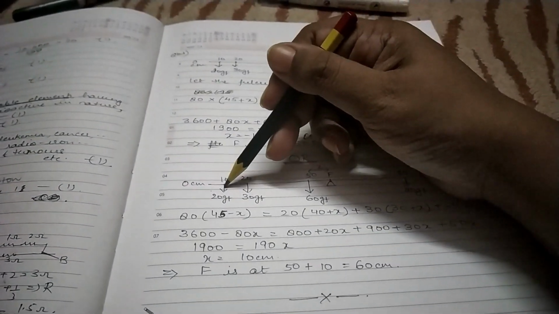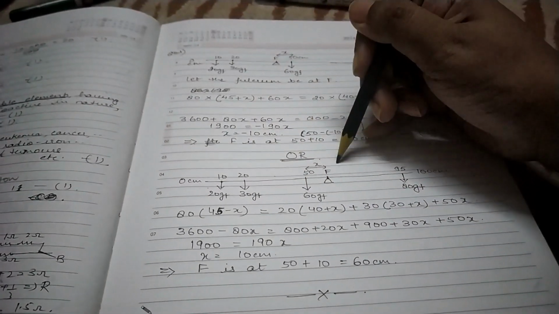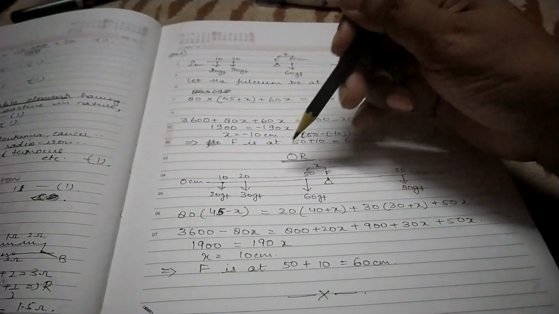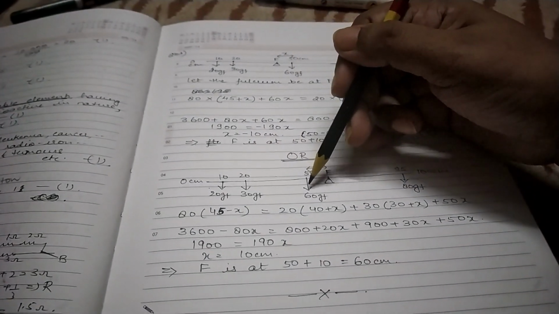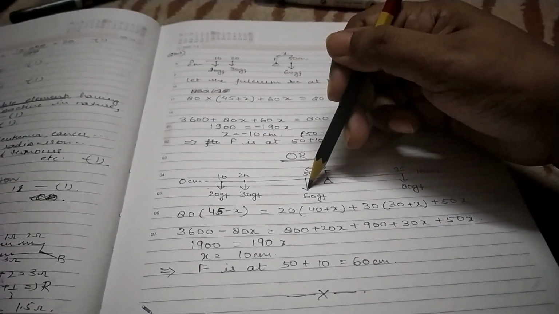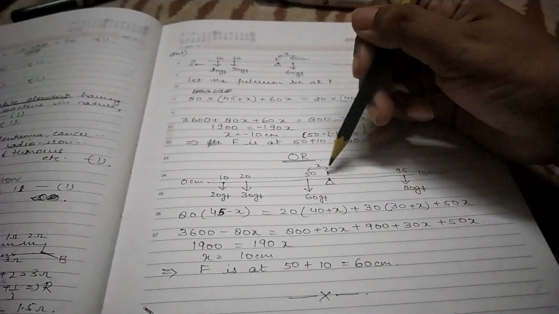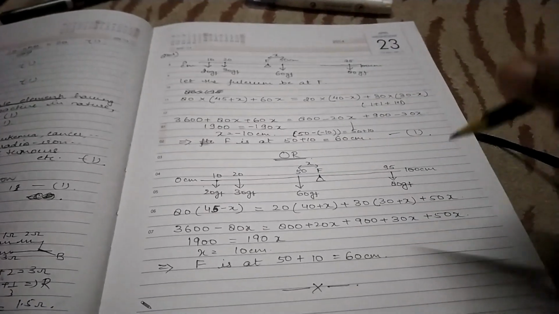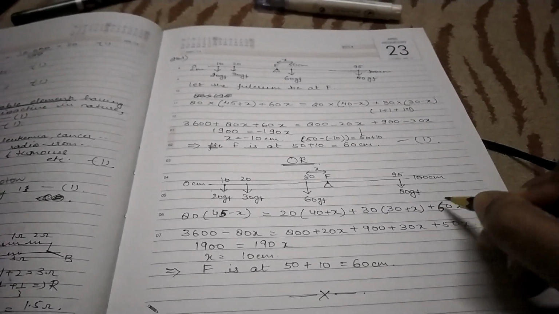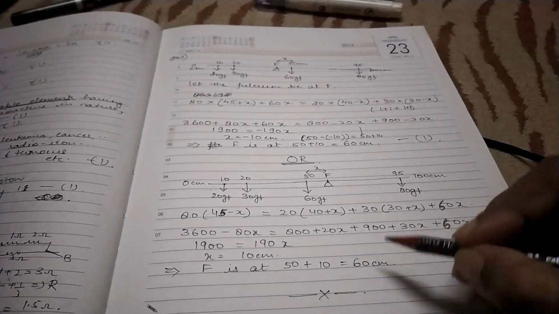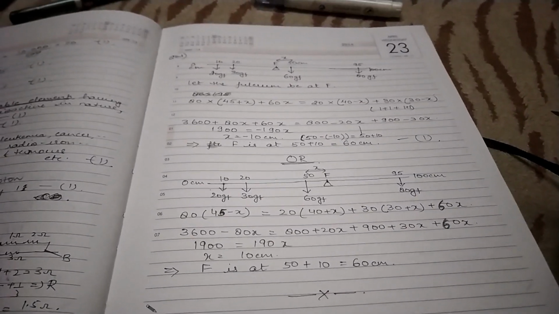That is, for 20 gram force, it will be 40 plus x. For 30 gram force, 30 plus x. And for 60 gram force, it will be 60x. So this should be 60x and the answer will be 60 centimeter.